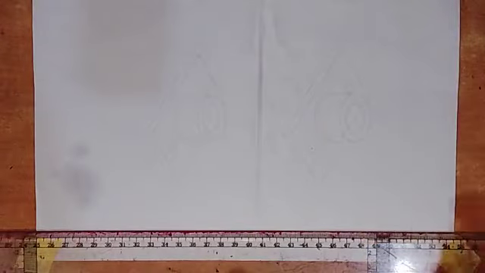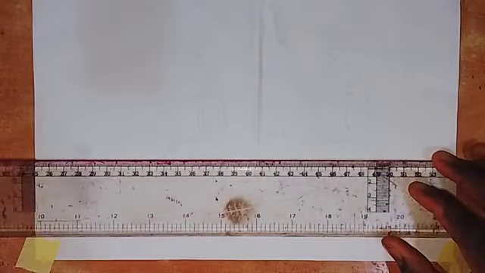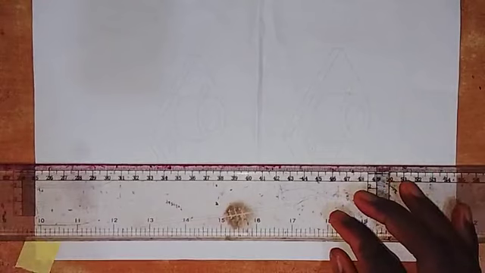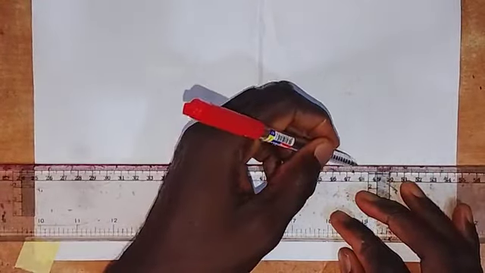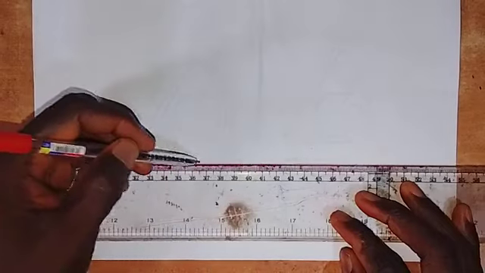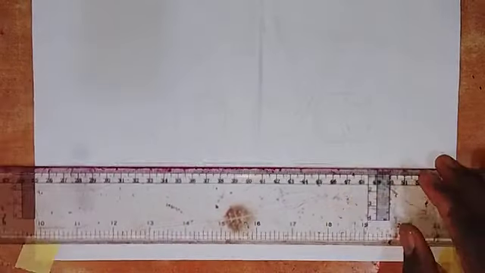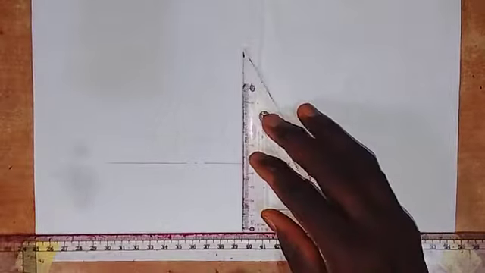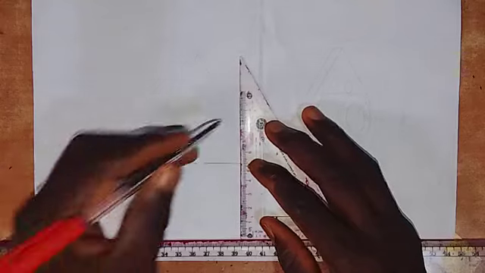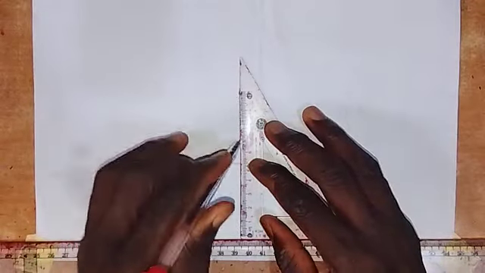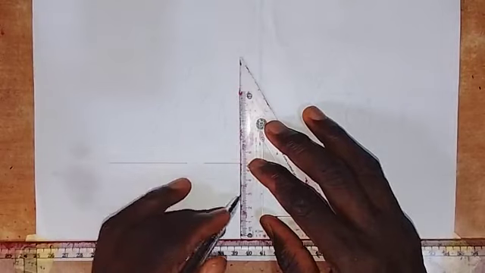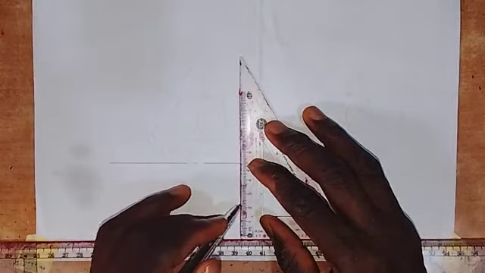What we are to do first is to draw a horizontal center line. So we draw a horizontal center line here like this. So here we have the horizontal center line. Then we are going to draw a vertical center line. So we draw a vertical center line here. So here we have a vertical center line. Okay, this is the vertical center line.